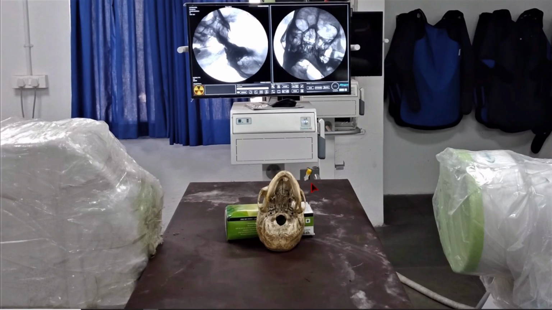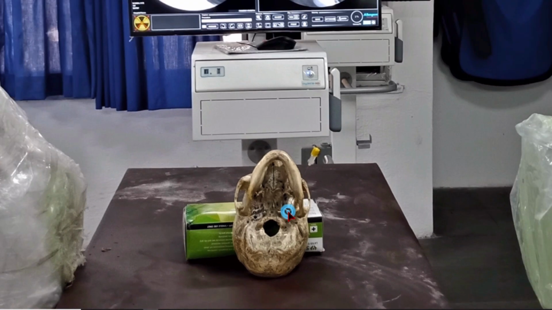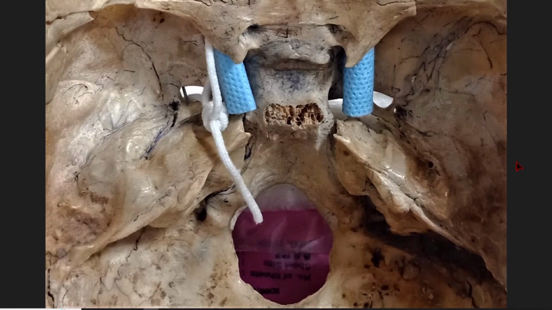Now I will show the lateral view where we'll try to superimpose all the structures on both sides, and I have kept the needle. You can see the needle is kept just outside the foramen. Needle is put just at the foramen, you have not gone inside. Then what will you see in the lateral view?